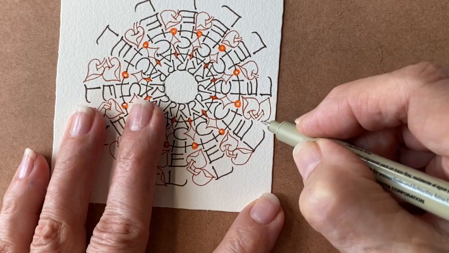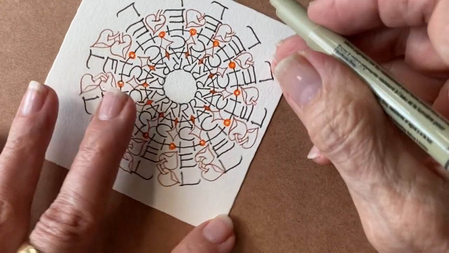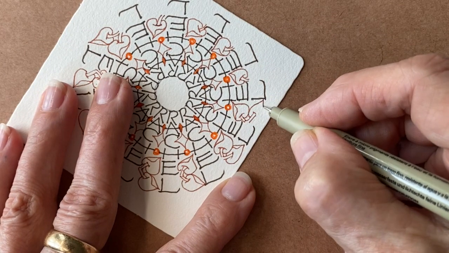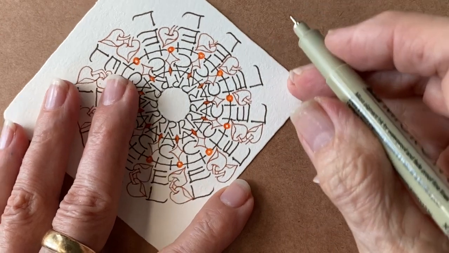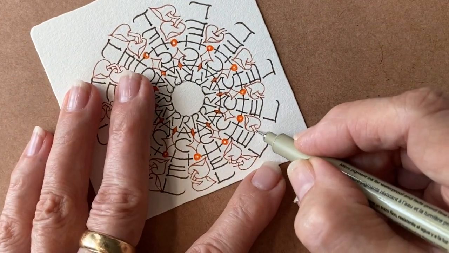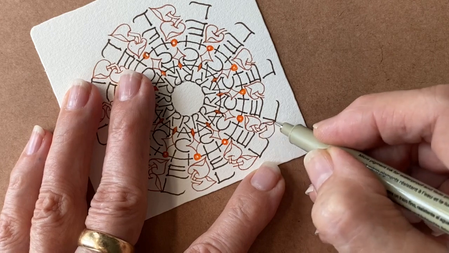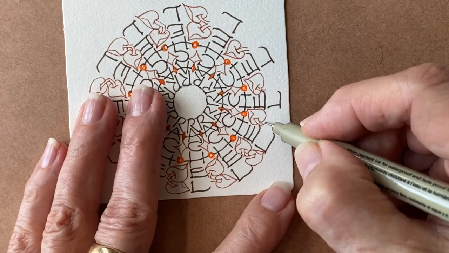So just going around again, the essence of pattern is repetition. And once you pick one thing and repeat it all the way around, it's got this lovely, again, kaleidoscopic effect. I had so much fun doing these. I actually did a bunch of them.